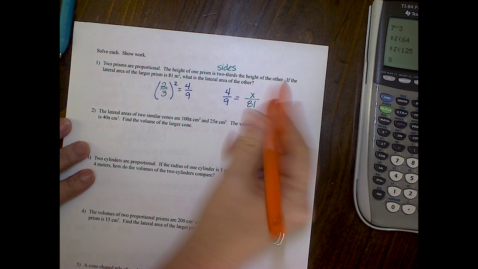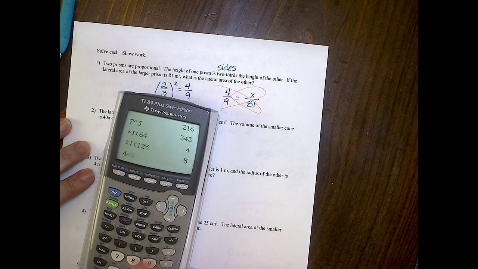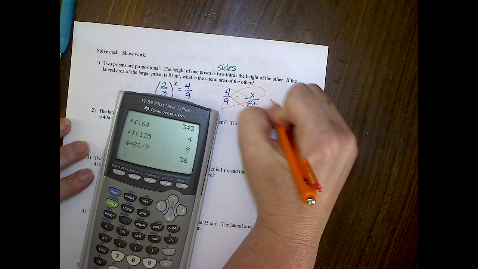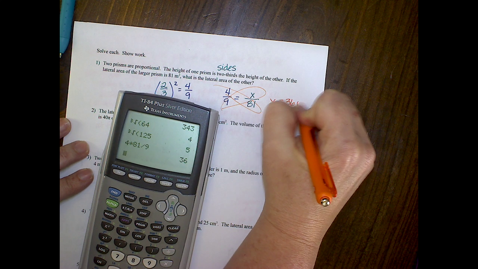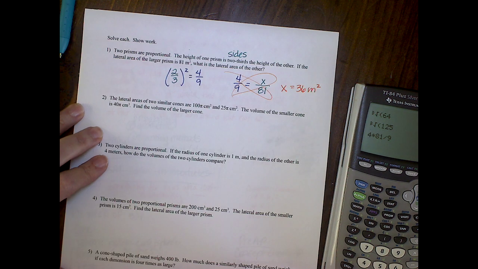So then we set this up, we cross multiply. So we have 4 times 81, divide that by 9. And we find out that the other area is 36 meters squared, the area of my smaller one. Okay, so we don't have to know all the pieces to be able to find these areas.